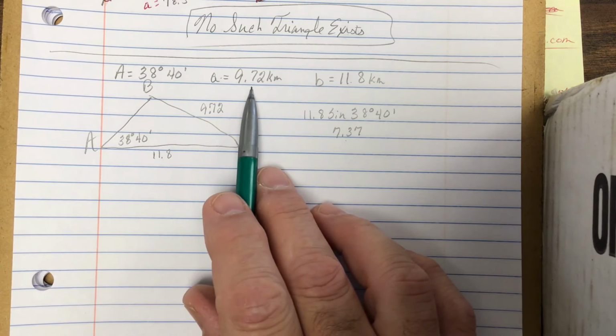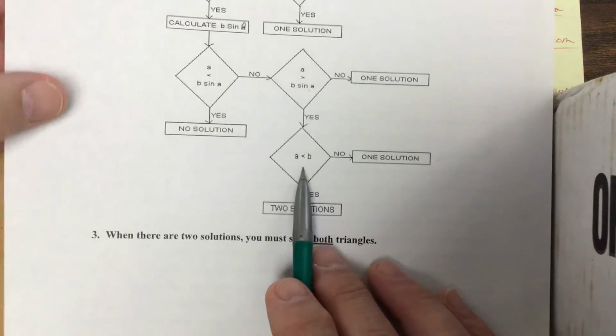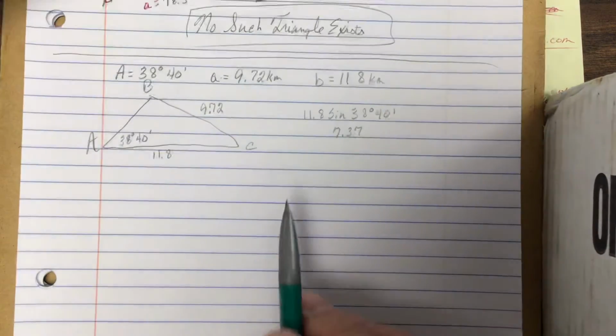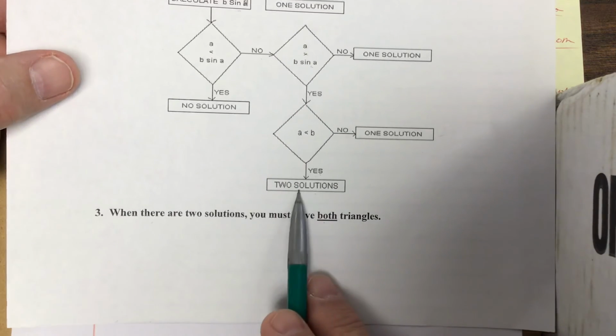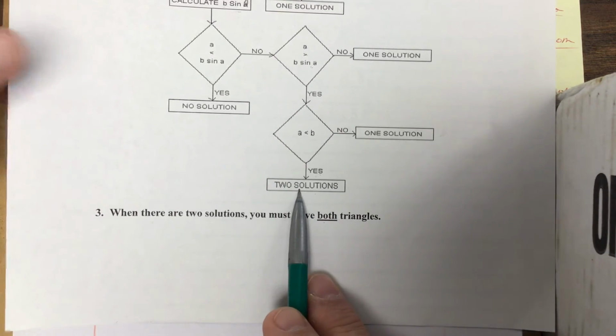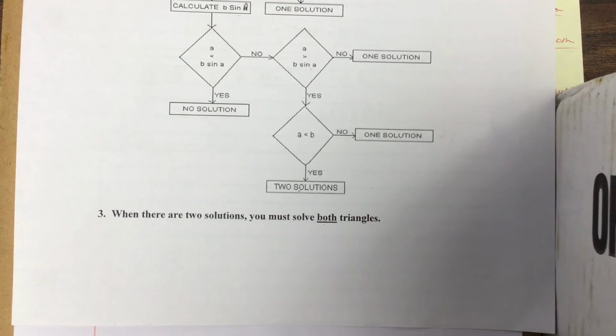A is 9.72, B sine A is 7. The answer is yes. And is A less than B? 9.72 is less than 11.8. The answer is yes. That means I got two solutions. And that means I would go back and I would solve them just like I did the problem at the end of the first video for this lesson. Okay? So that's how you determine how many solutions.